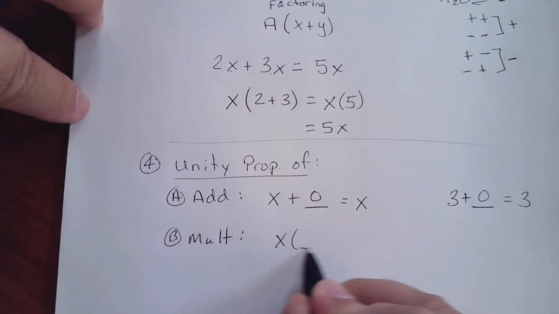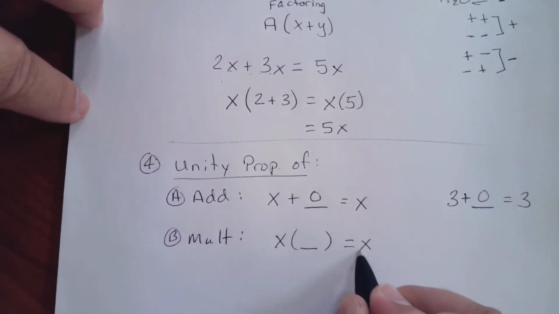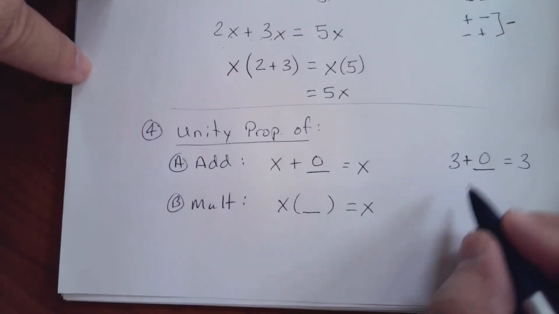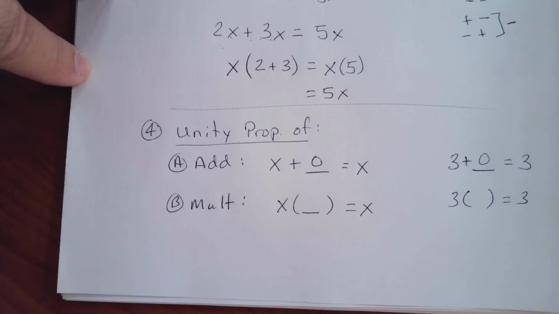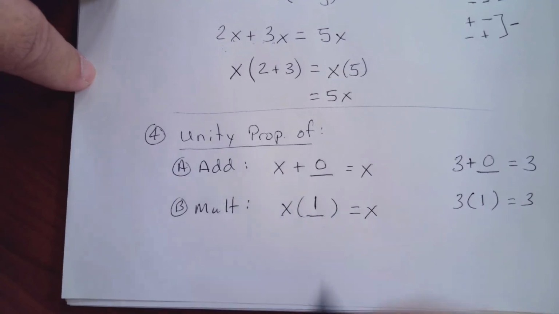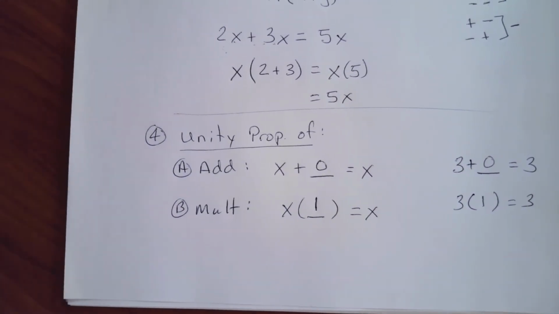X times what gives me x? So 3 times what gives me 3? 1. 3 times 1. So in multiplication, if you multiply anything by 1, you don't change it.